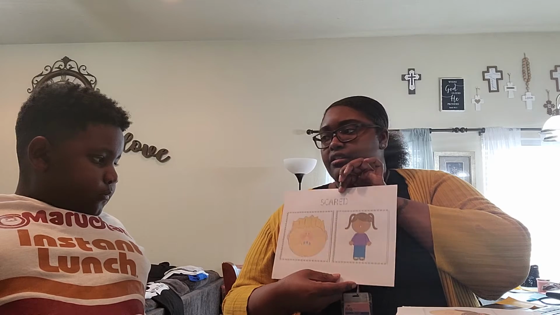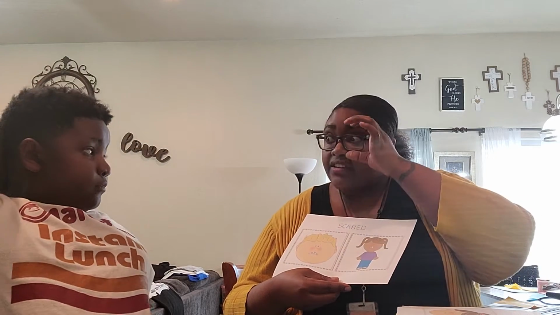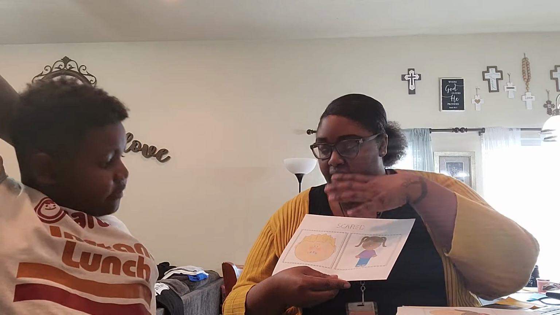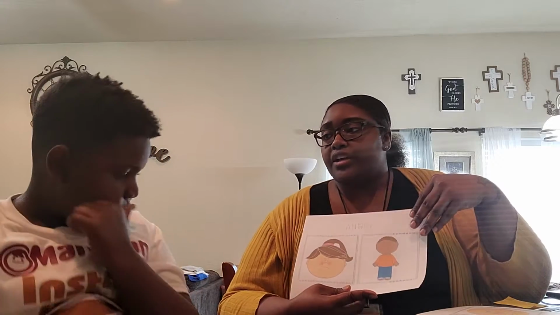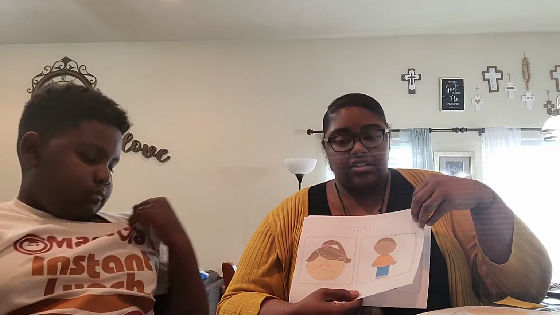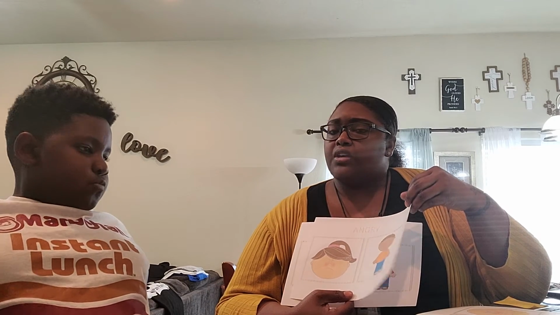And scared. This person, you can tell that they're scared. Their eyes are kind of wide and their mouth is like they're scared. Okay? Now, when someone is scared, maybe sometimes we're scared of the dark. We're scared of strangers. When we're angry, it can be that someone took our favorite toy or that we got in trouble, so we didn't like that.